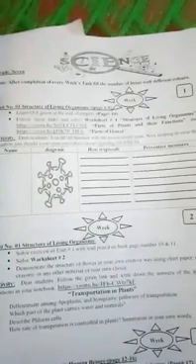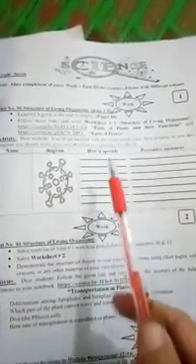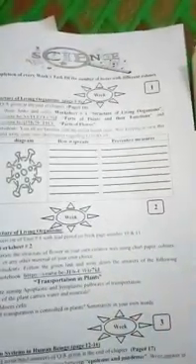Next, there is an activity, and as you all are familiar with the recent health issues, you have to gather some information about COVID-19 or coronavirus. First of all, you have to write down the name of that virus or that disease. Then the diagram is also drawn for you. You have to write down a few ways in which it could spread, and then mention a few preventive measures.